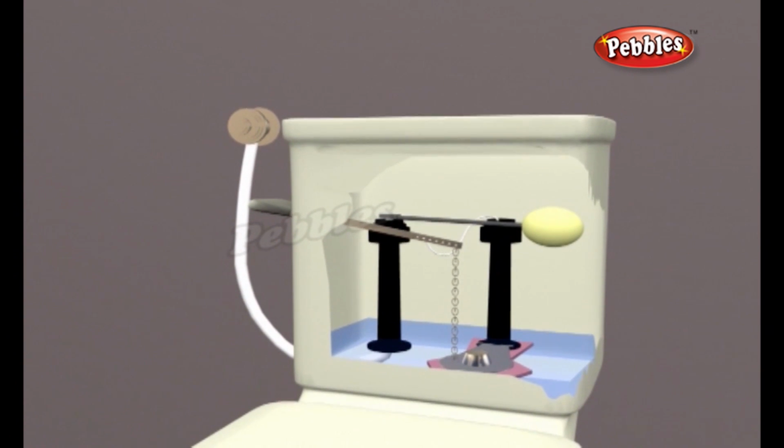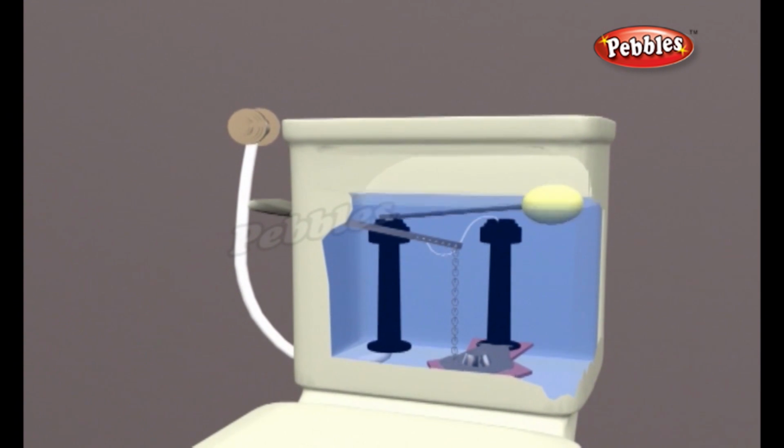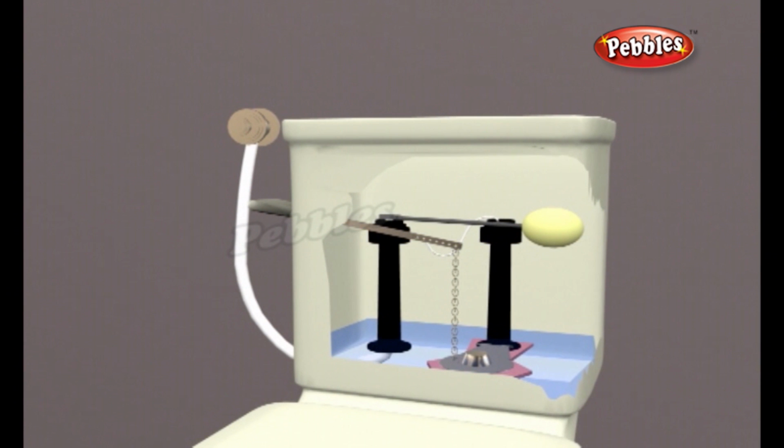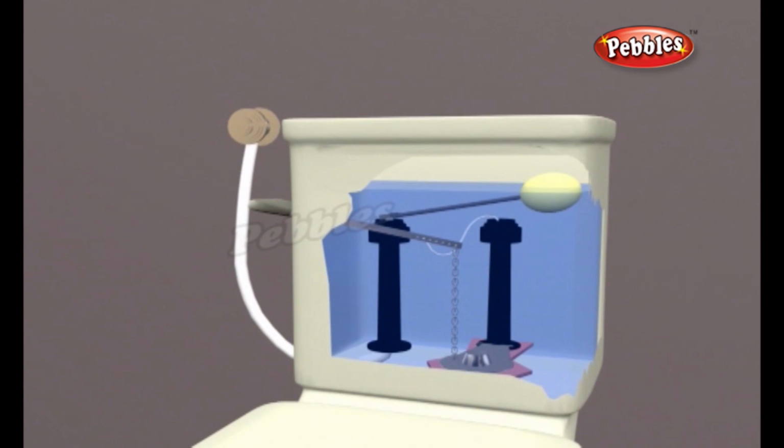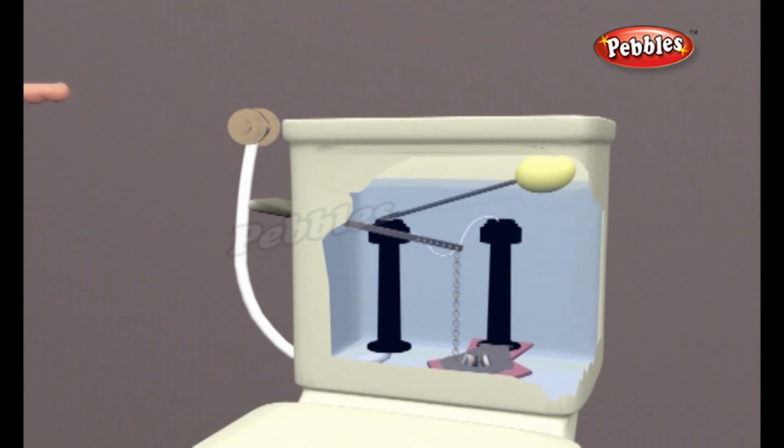The inlet valve controls the water supply coming into the tank. It lets water in when the tank is empty and stops water coming in when the tank is full. The float ball rises as the tank fills with water. As it rises, the float rod attached to it presses against the inlet valve. When the tank is full, the rod is pressing against the inlet valve hard enough to turn the water off. This stops the tank from overflowing.